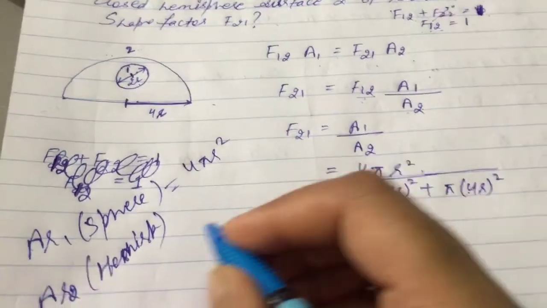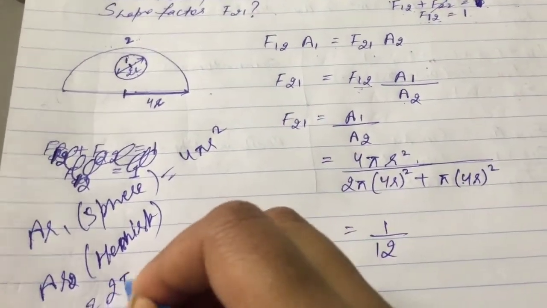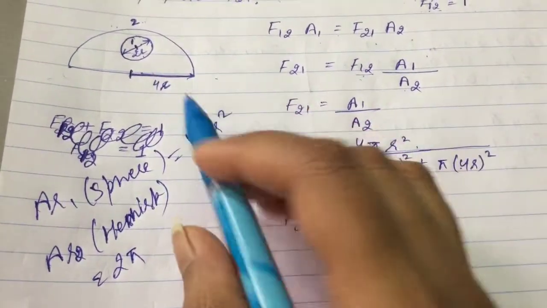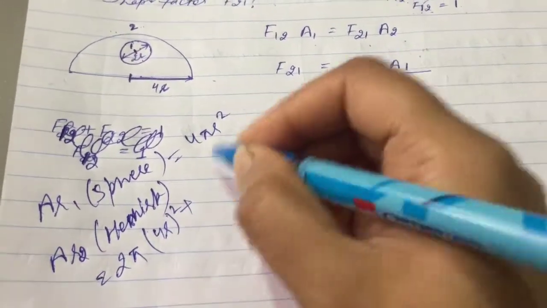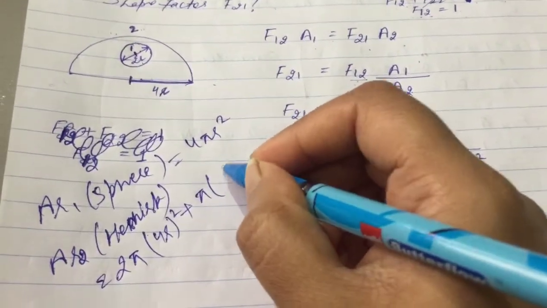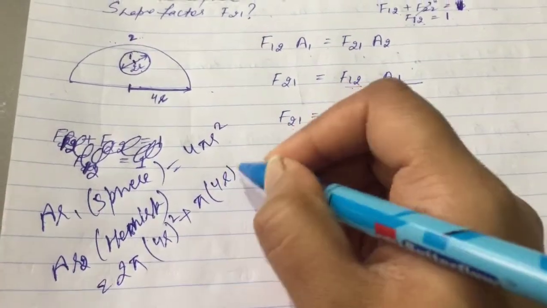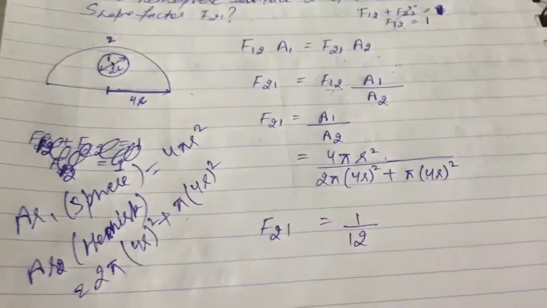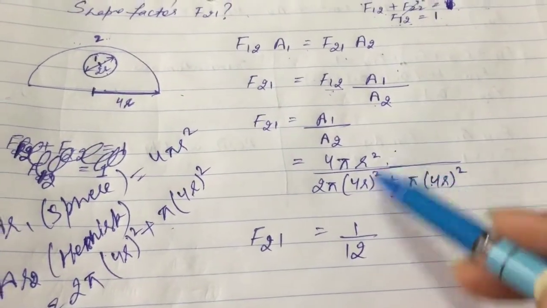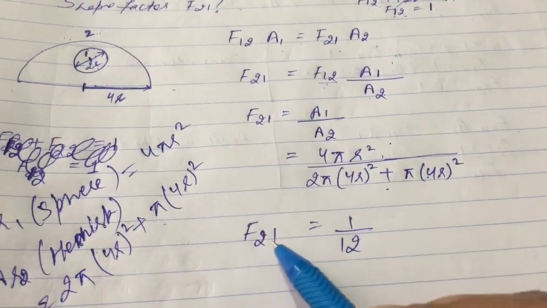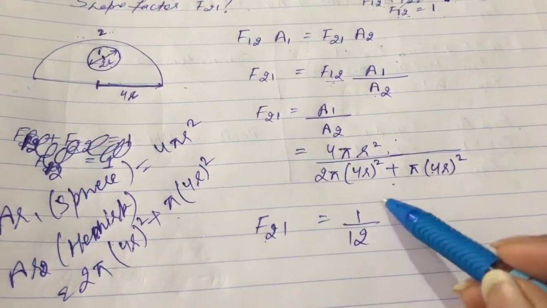We know that the area of the hemisphere is 2 pi into radius, which is given as 4r, so 2 pi into (4r) square plus pi into radius square. So putting in the values of area 1 and area 2, r would cancel out. From there we can say that F21 comes out to be 1 by 12.